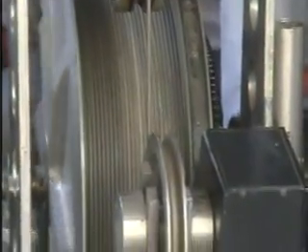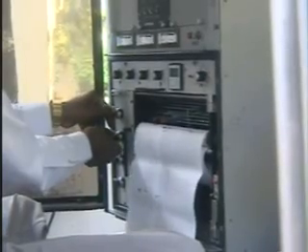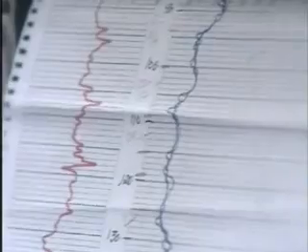And the jeep also has a recording system, usually a digital recording system, which will collect all the information from the sonde through the cable that is attached to the recording system.